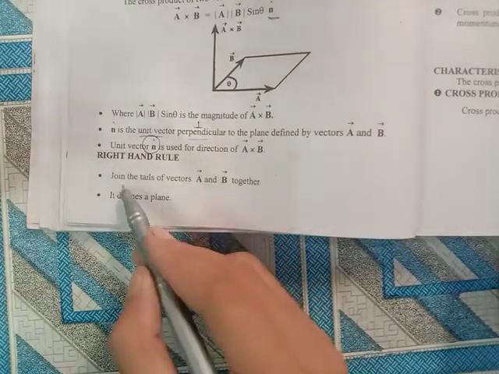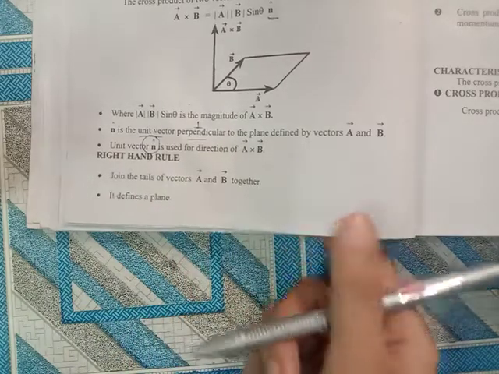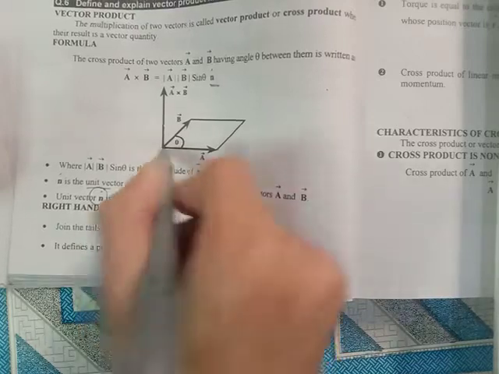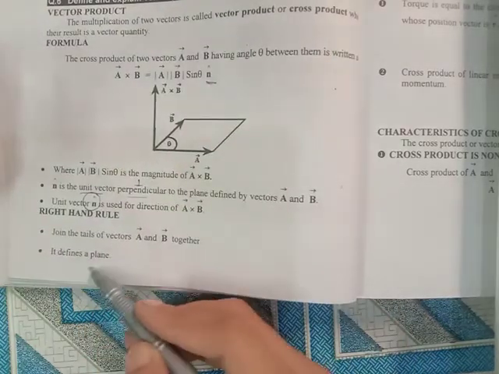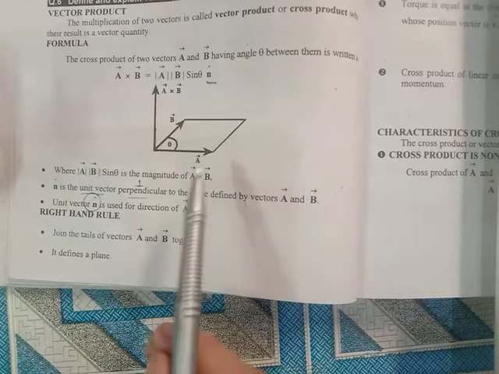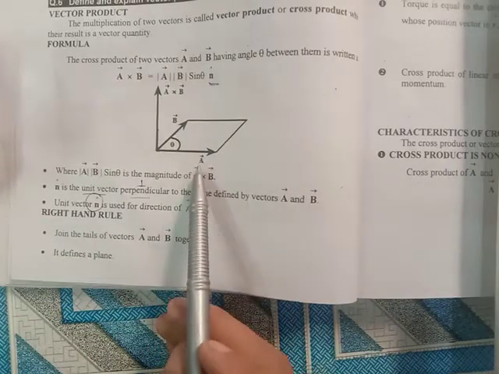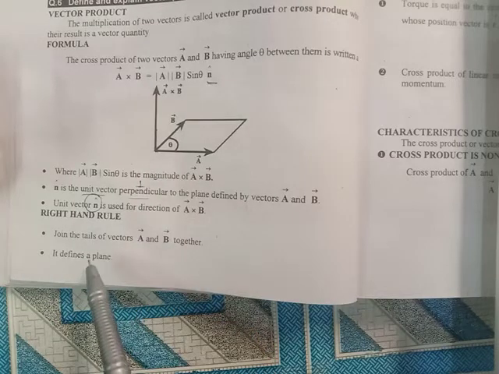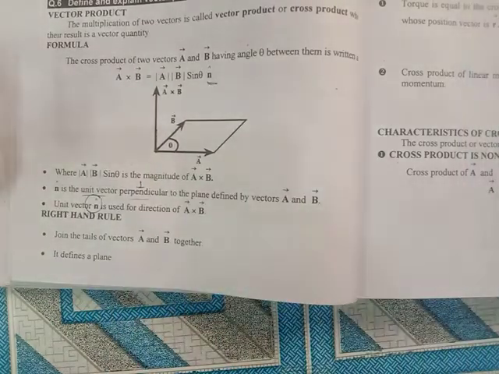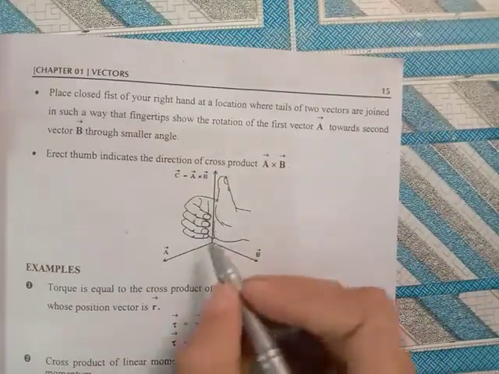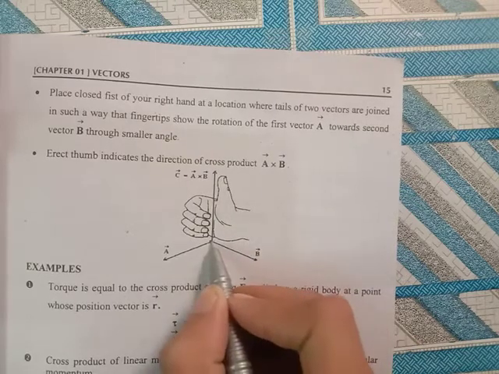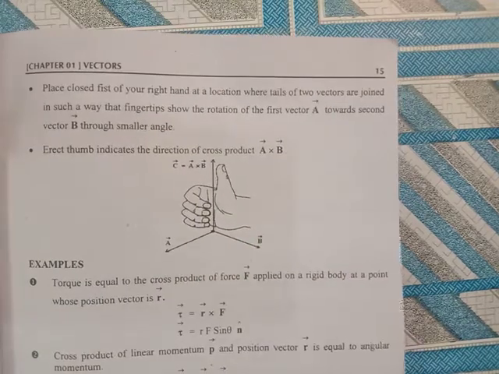Let's start. Join the tail of vector A and B together. It defines a plane. When we join the tail of vector A and the tail of vector B together, then it defines a plane. So first of all, join the tail of vector A and the tail of vector B together. It defines the plane of a vector.